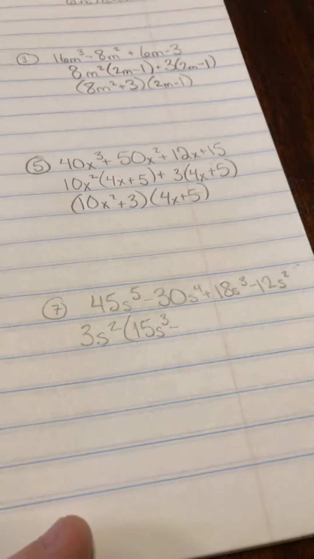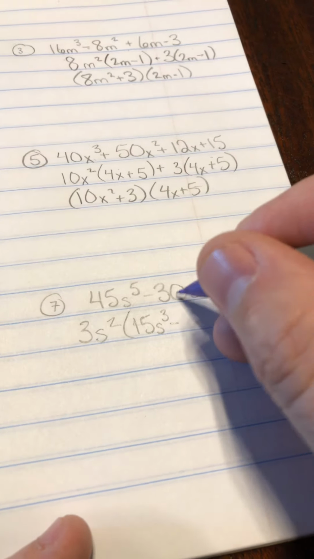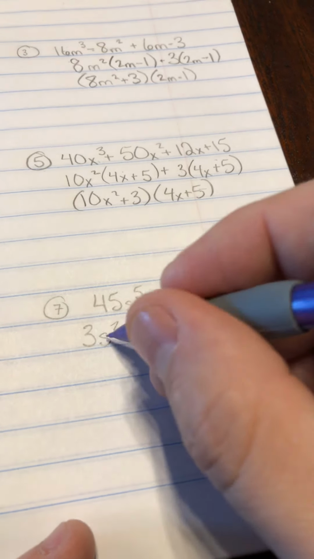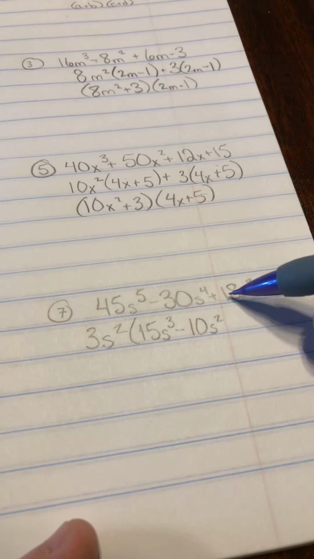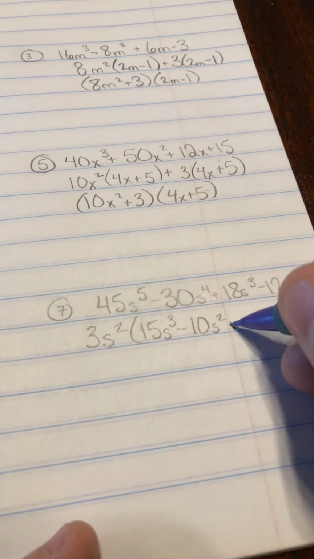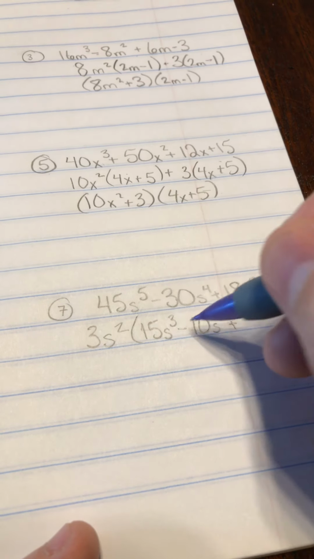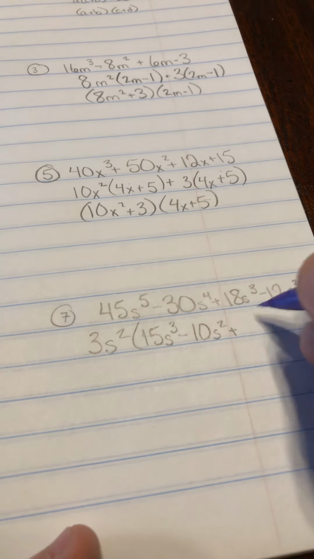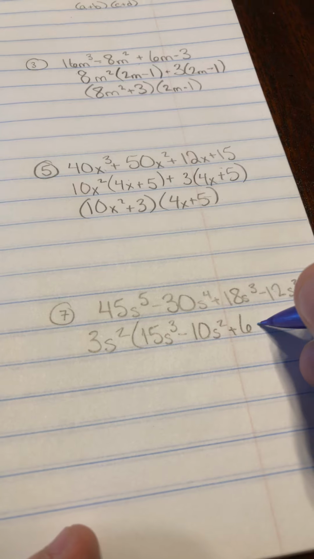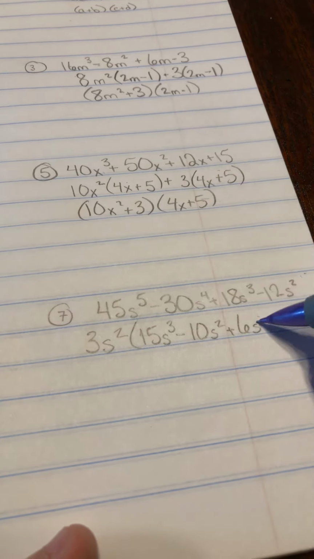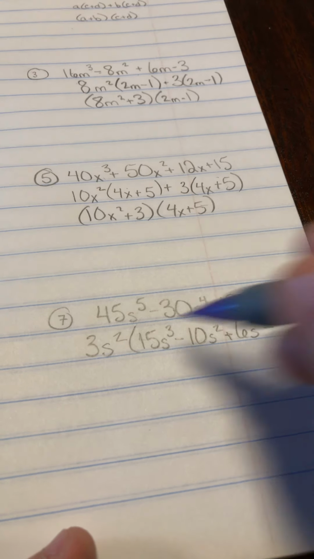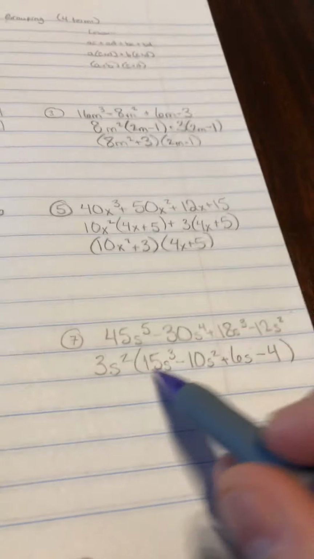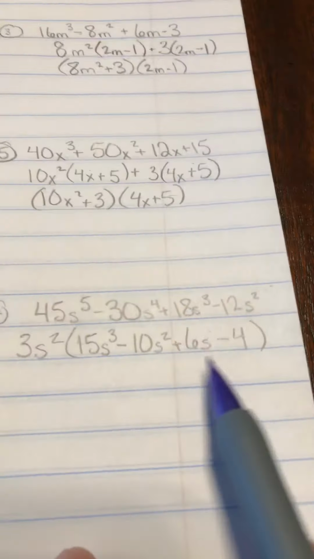Remember, we're at the whole problem. We're not factoring anything right now. And so 30 divided by 3 gives you 10. And then s to the 4th divided by s squared gives you s squared. And then 18 divided by 3. Remember, all your operations are going to match up, so make sure you minus here, plus here, and then it'll be minus in the back again. 3 goes into 18 how many times? Hopefully you said 6. And then s cubed over s squared leaves you with just an s. And then minus, and then 12 divided by 3 gives you 4. And then s squared and s squared cancel. So that's what it would look like, but now I've got to factor the front 2 and the back 2.